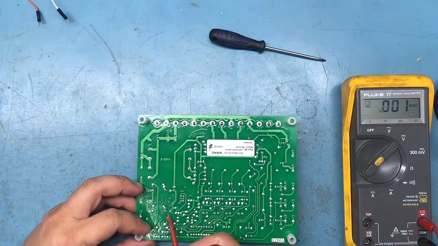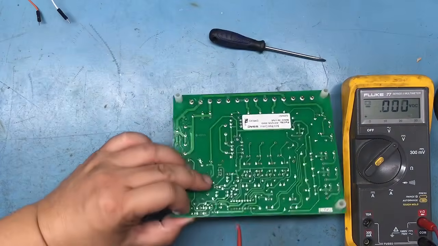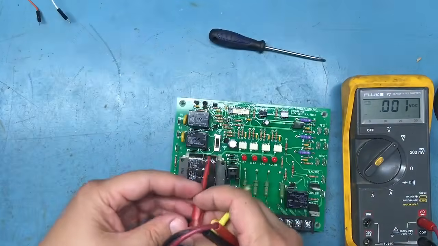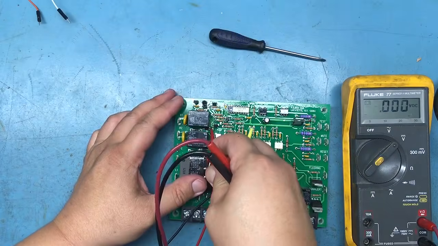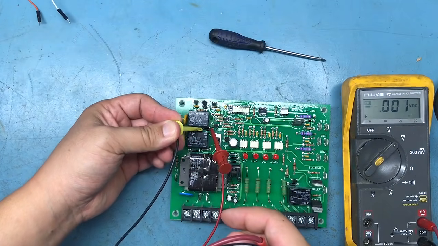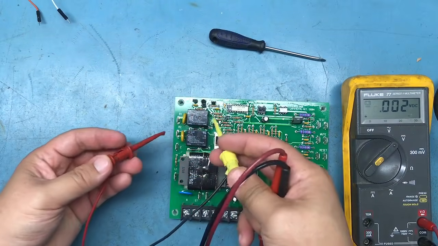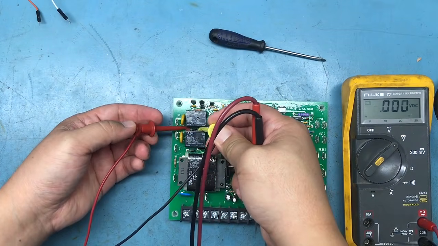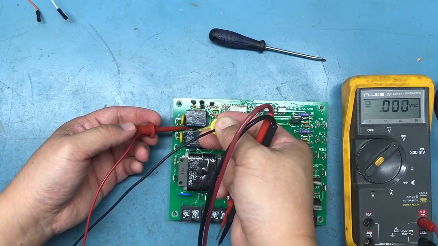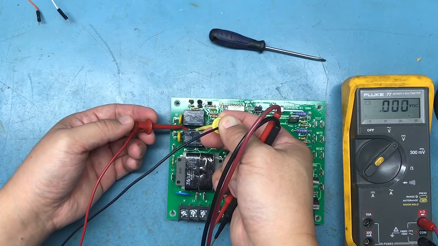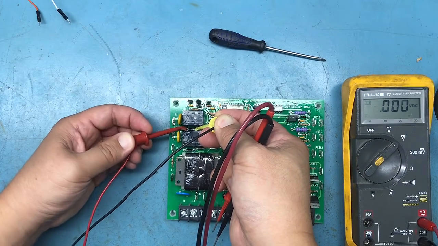I'm thinking these two are probably the coil. So I'm going to go with red on the cathode, which is not the right one if I'm making contact. So yeah, you can hear it come on.